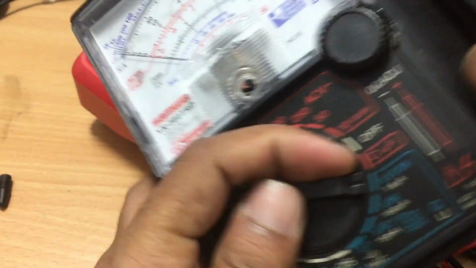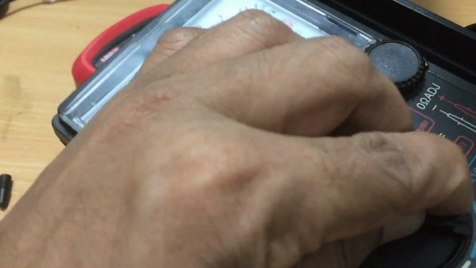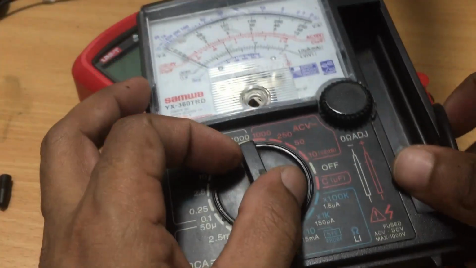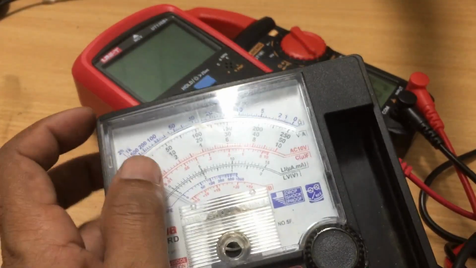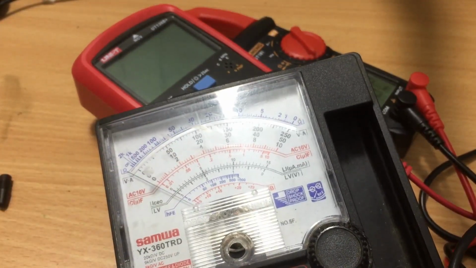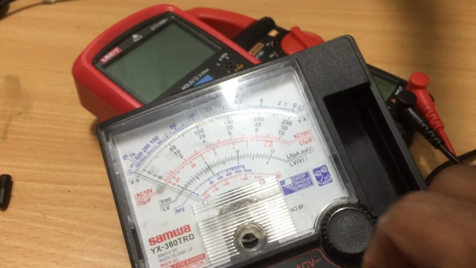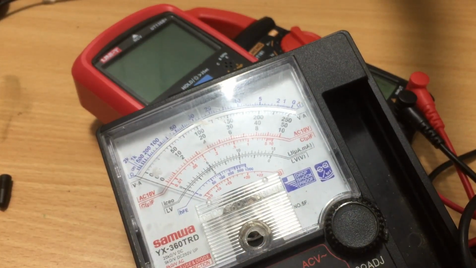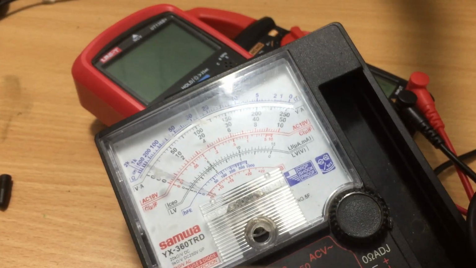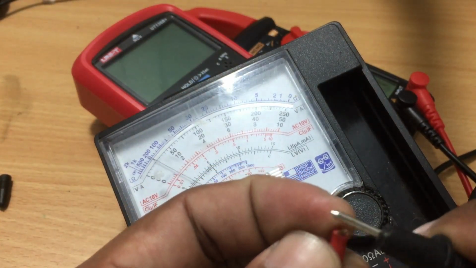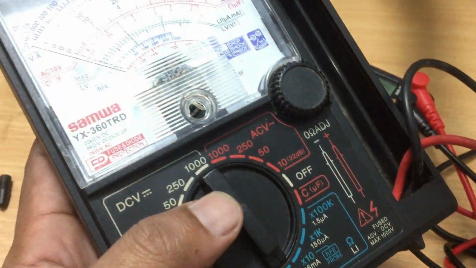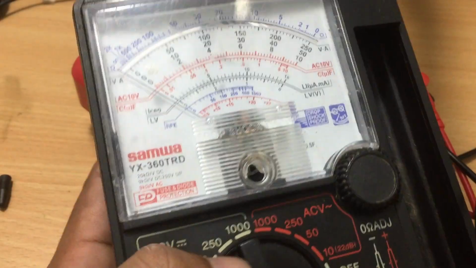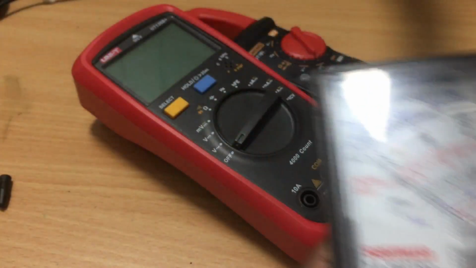And also buzzer, very quick buzzer, so you can use this when you use buzzer.